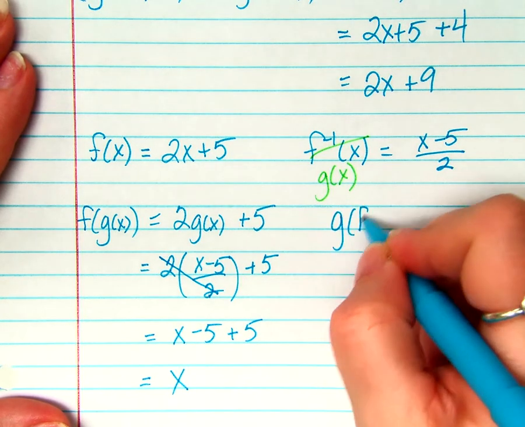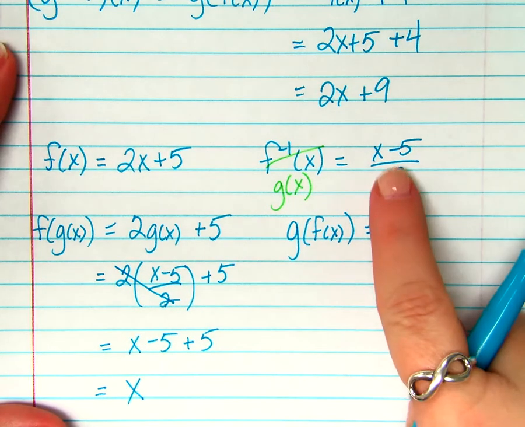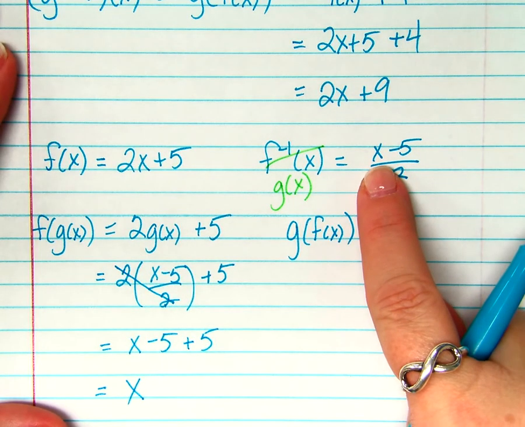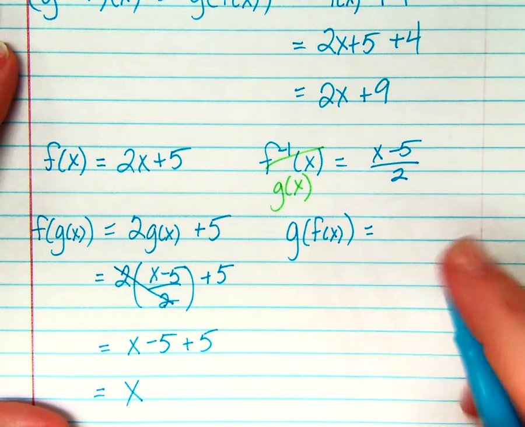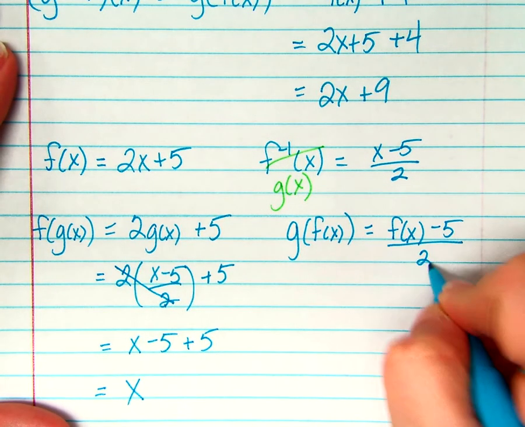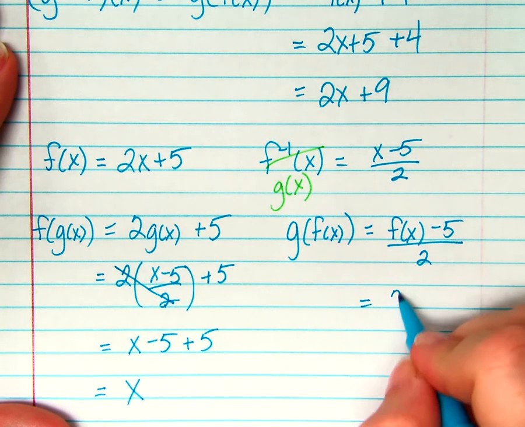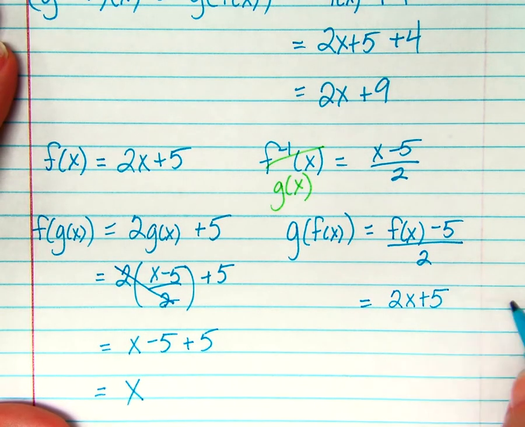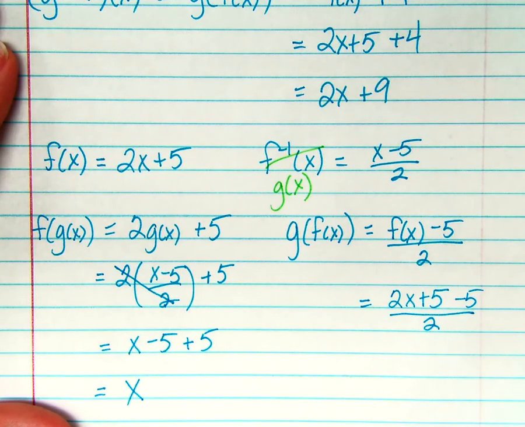Let's do g of f of x. So I start with g, start with this one. I don't want to write x. What do I want to write? F of x. F of x minus 5 over 2. But I know f of x, which is 2x plus 5, and then the minus 5 over 2.